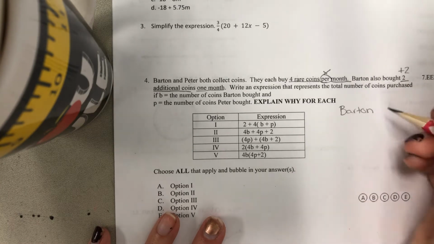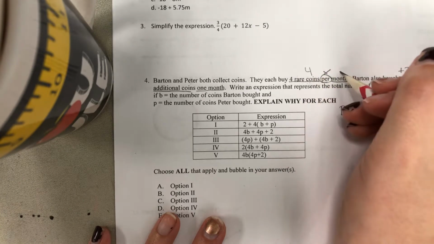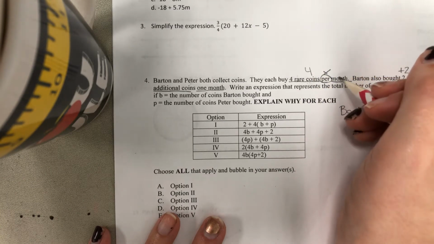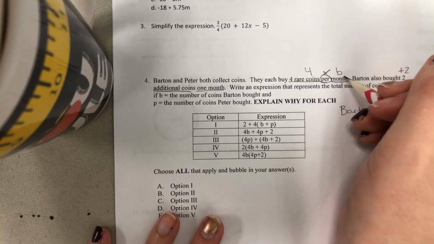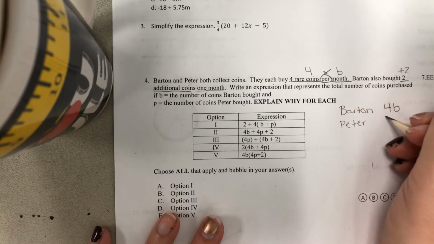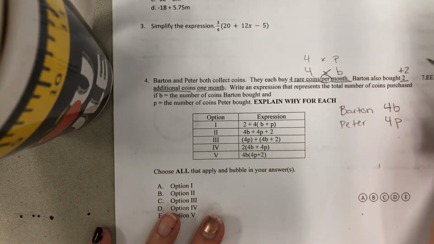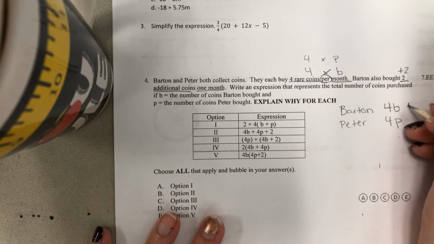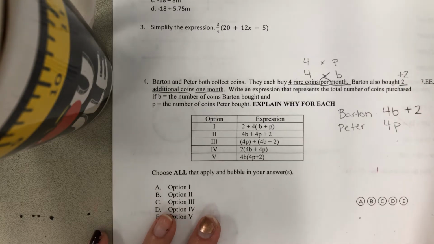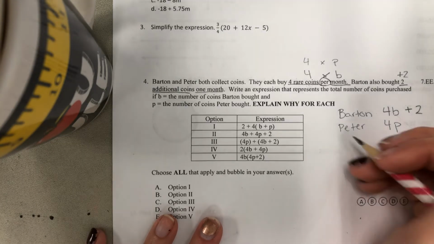Barton is buying 4 per month. So 4B. So we're multiplying 4 times the number of months, but it is for Barton. And then Peter is doing the same thing, so 4P. However, Barton bought 2 more. So Barton, we would represent him with 4B plus 2, because he did 2 additional coins, one of the months. Just once, we didn't have to multiply it by anything.